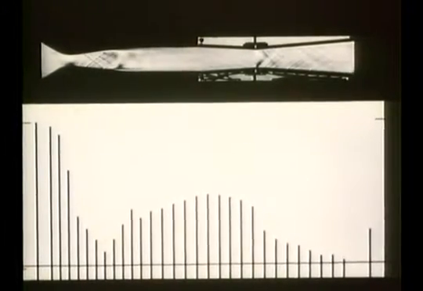The channel is now said to be blocked, with the first shock wave trapped in the supersonic nozzle.